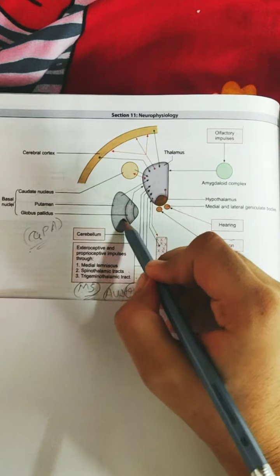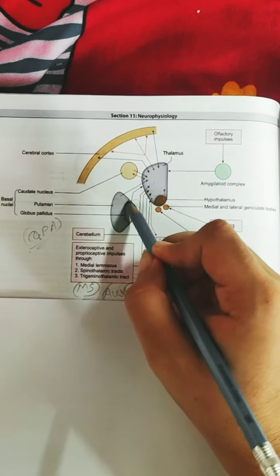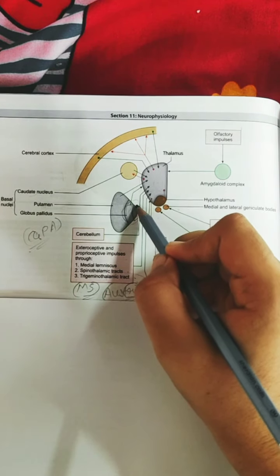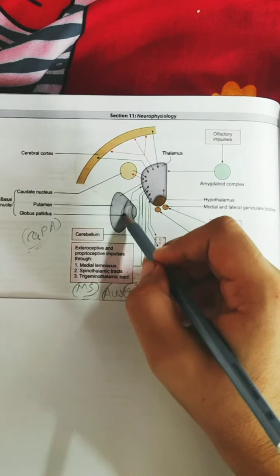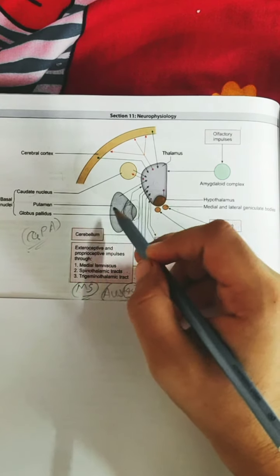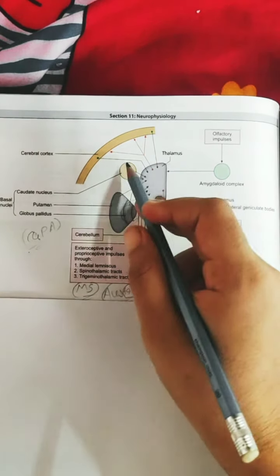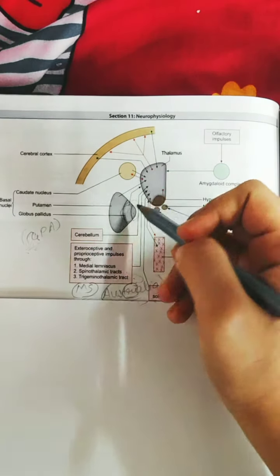Globus pallidus has two segments. The outer segment is called the external segment. The internal segment, the inner part, is called the internal segment. The outermost one is called the putamen. After that you can see the globus pallidus, with its two segments, external segment and internal segment. This is the caudate nucleus. This is the cerebral cortex. All the connections will be starting from the cerebral cortex.